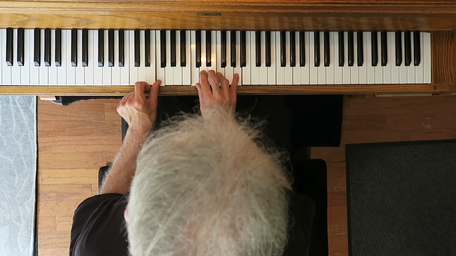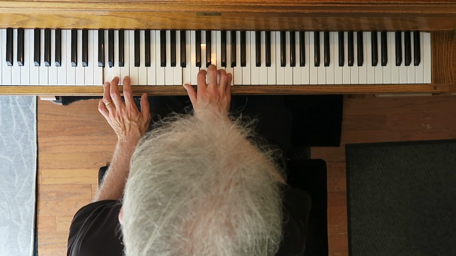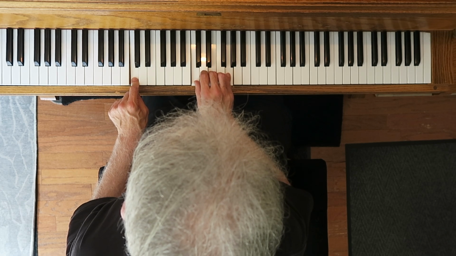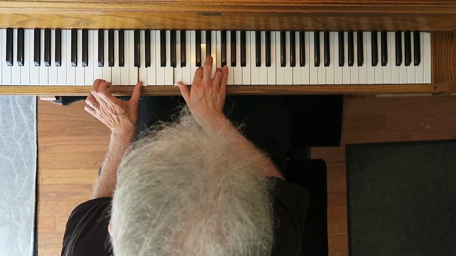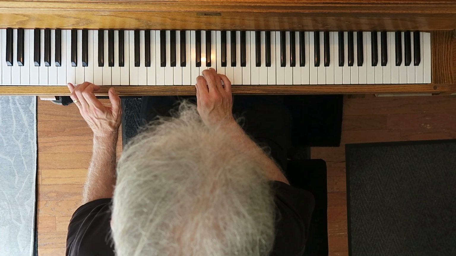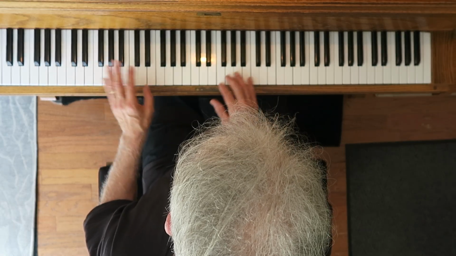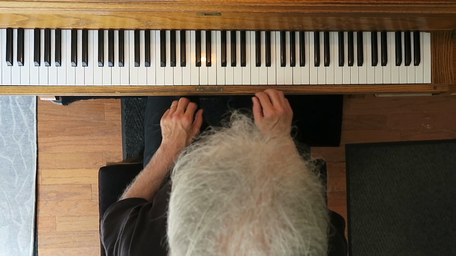Here's 4, here's D minor, and then 5. We could go this way. And there's all kinds of possibilities. And then you start adding the extra voicings and notes.